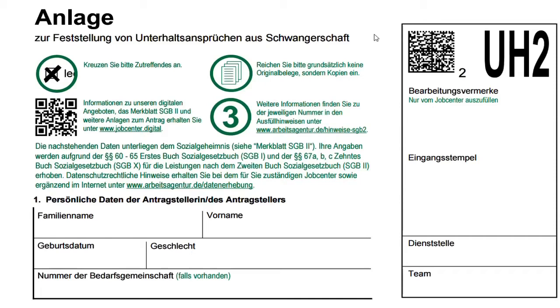Someone who is pregnant and living separately from her husband or her boyfriend should fill in this form in addition to the main application form of Jobcenter and send it to the Jobcenter. Or someone who is representing this pregnant lady can also fill in this form in addition to the main application form of Jobcenter and send them both to the Jobcenter.